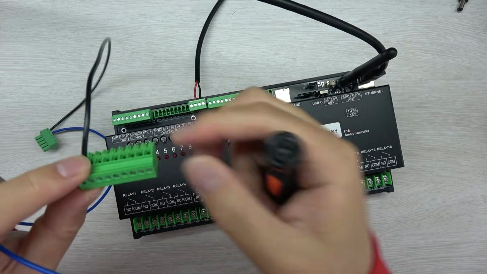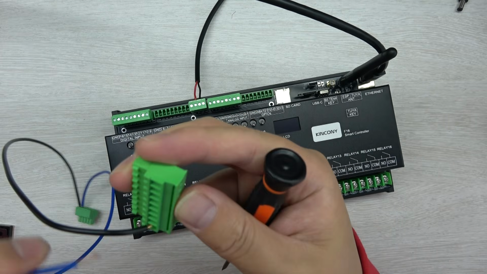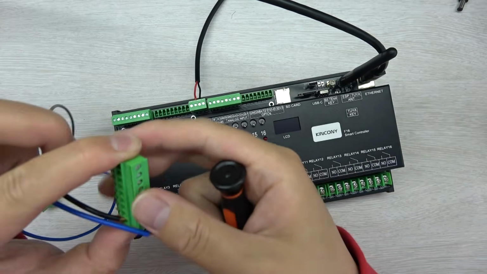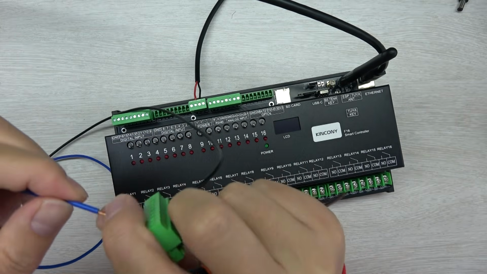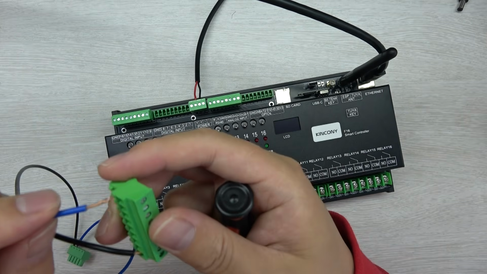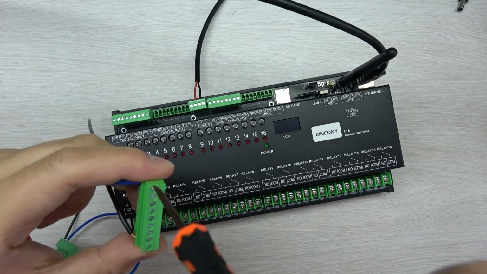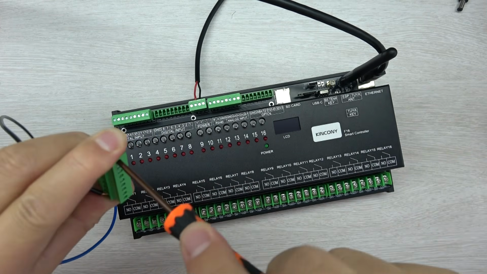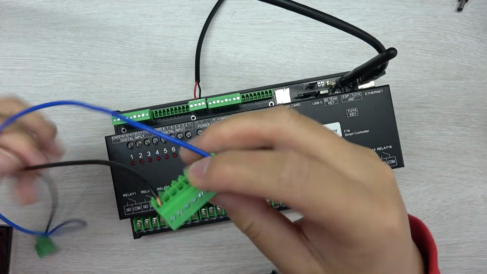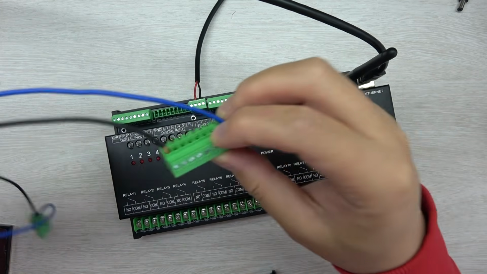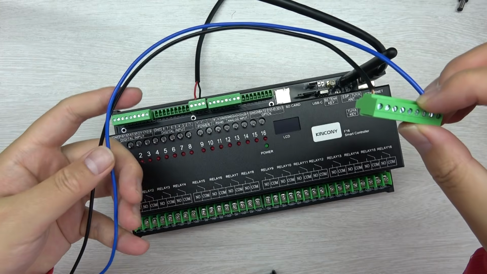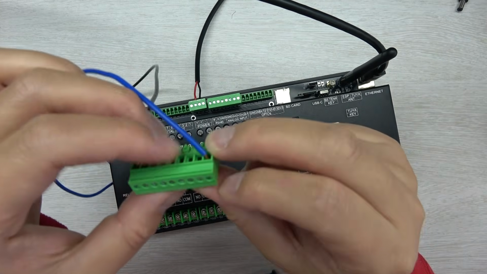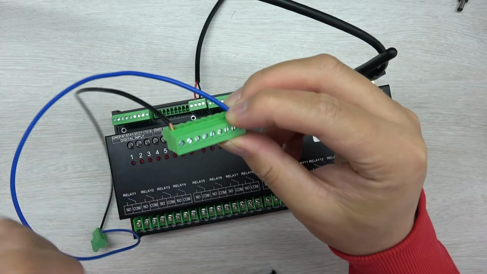And this one, because this is digital input 1, so I connect with this digital input 1. This is digital input 1. Okay, and you can see, just two cables. If you have a second switch, you just connect a second blue cable at digital input 2, but the COM, just only one is enough.